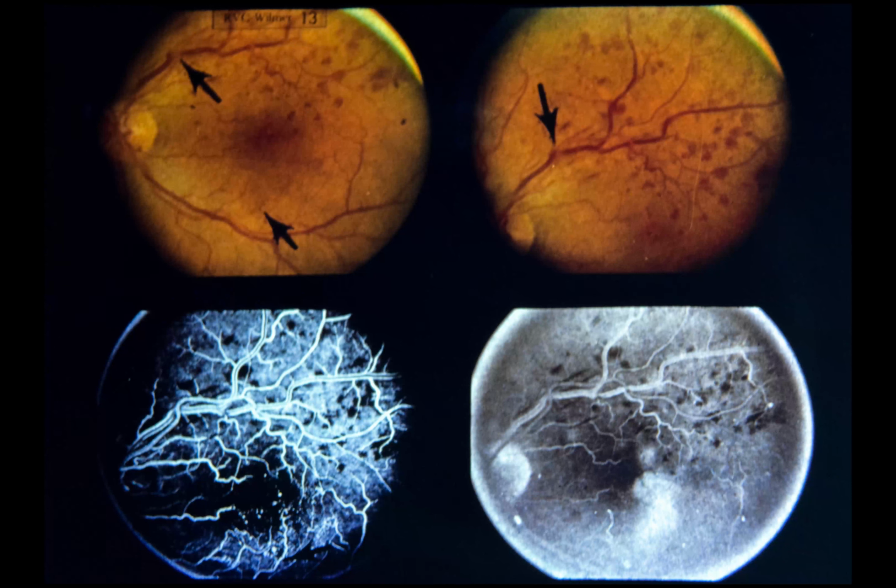Slide 13. Natural history of branch retinal vein occlusion. The next 3 slides illustrate natural history in a patient with branch retinal vein occlusion followed for 3 years. The patient was a 49-year-old white female with systemic hypertension who complained of blurred vision in the left eye for 6 months. Visual acuity was 20/40.